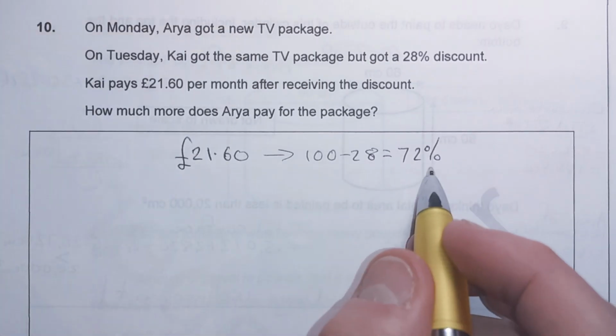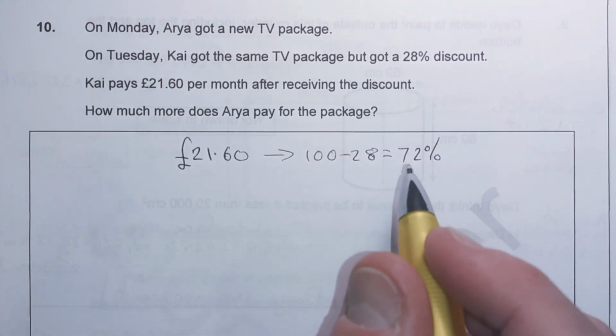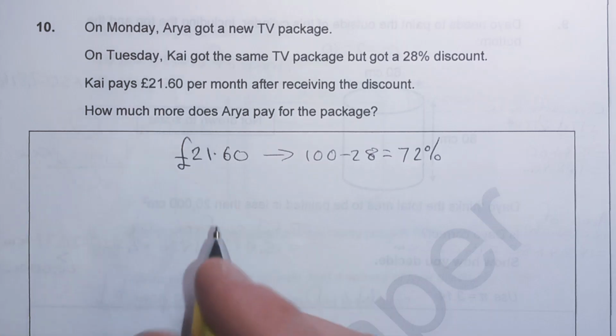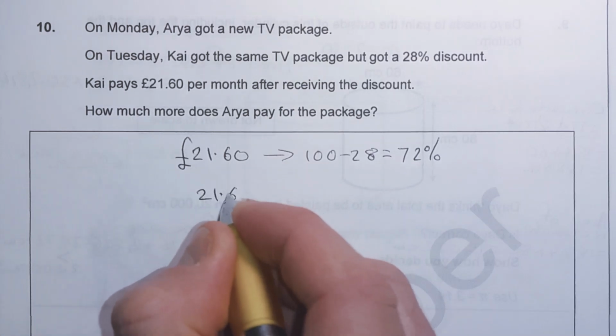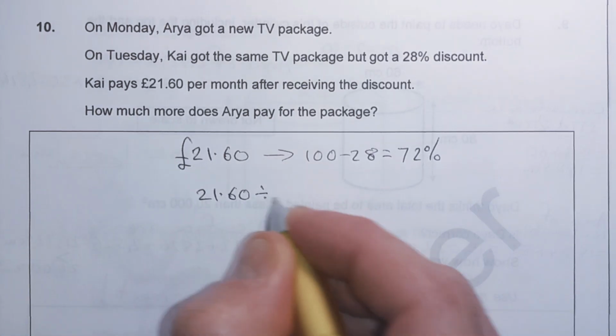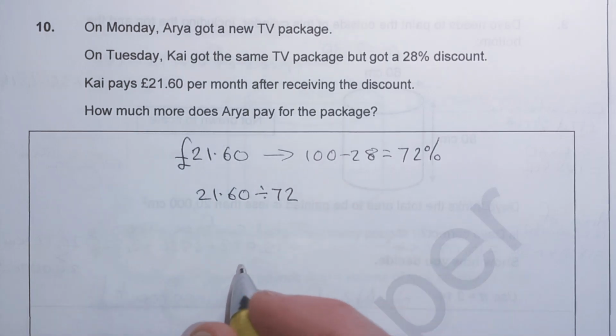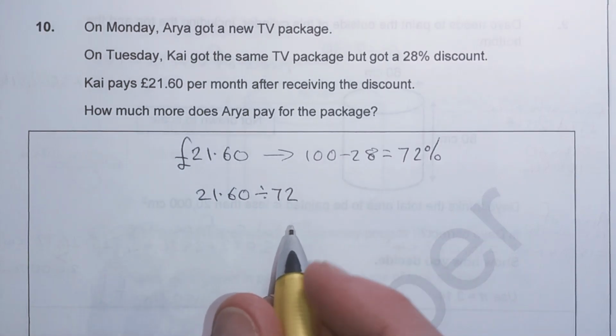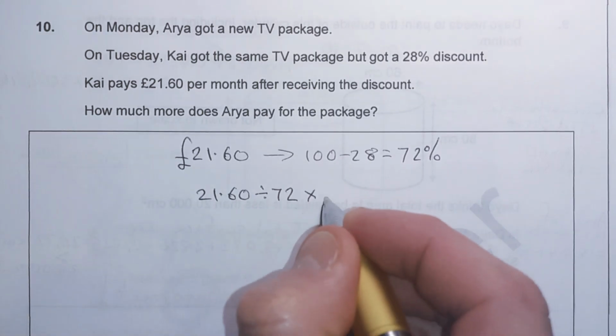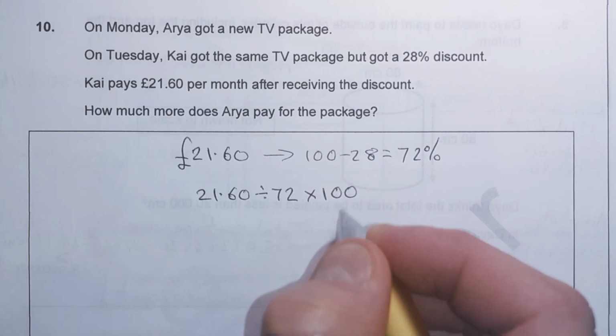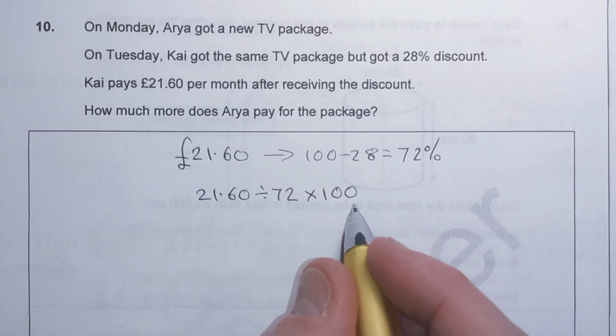Okay, so it's only 72% of the original. So if we want to work out what the original is, what Aya is paying, well, we want £21.60 divided by 72. That'll tell us what 1% is. Then if we want to know what 100%, we then multiply it by 100.